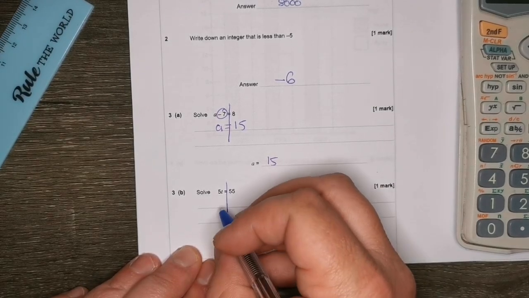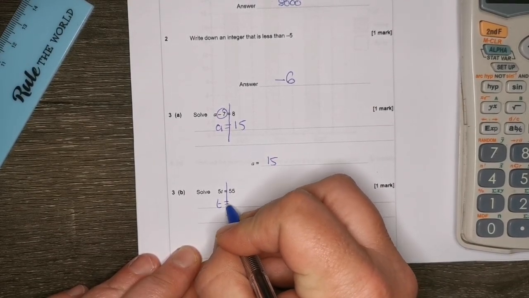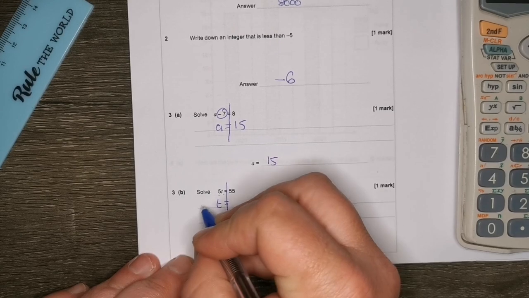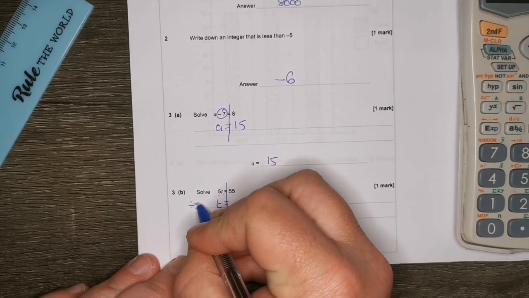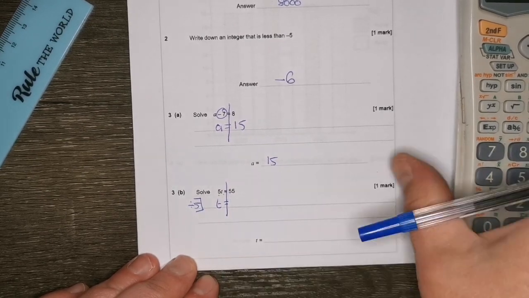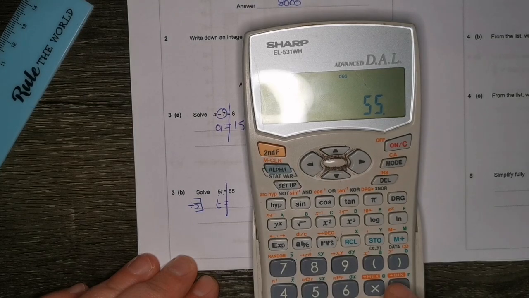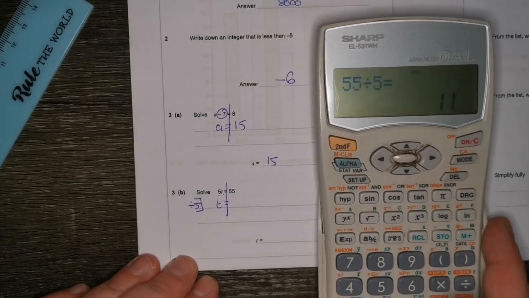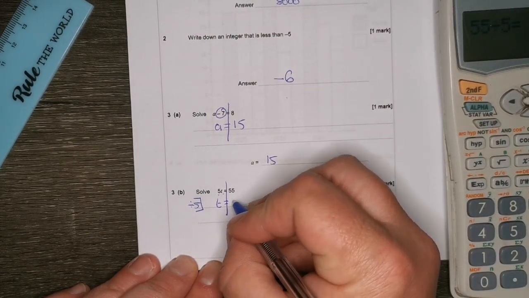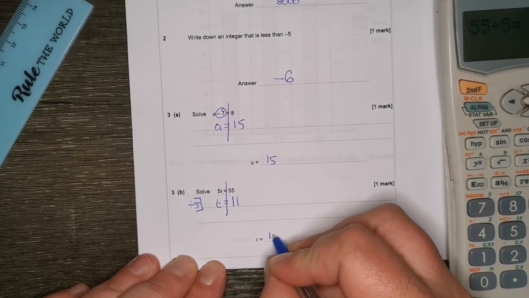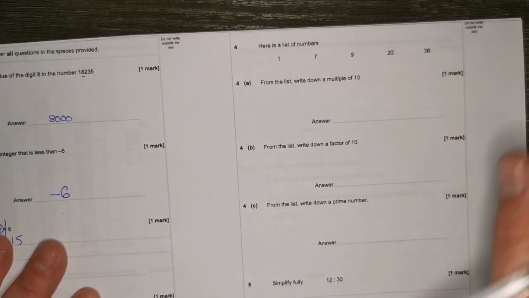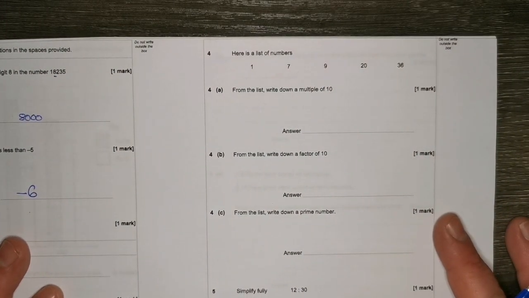Solve. So if I want to get that t on its own, that's 5 times t. So to undo that, I will divide by 5. So 55 divided by 5. Again, we know the answer, but we can check it on the calculator, make sure we're feeling really confident. T equals 11.